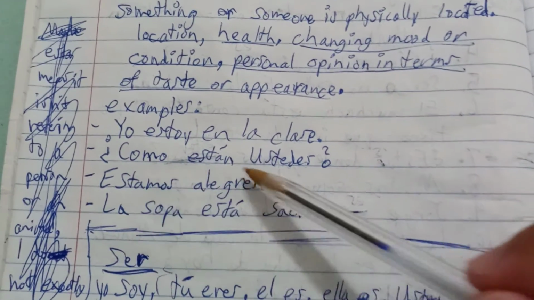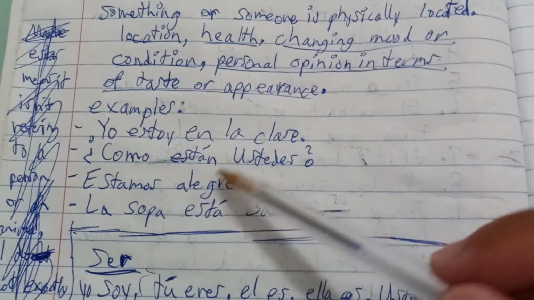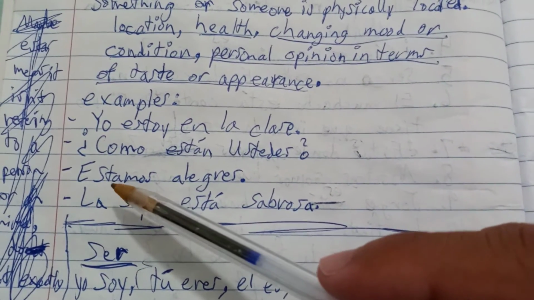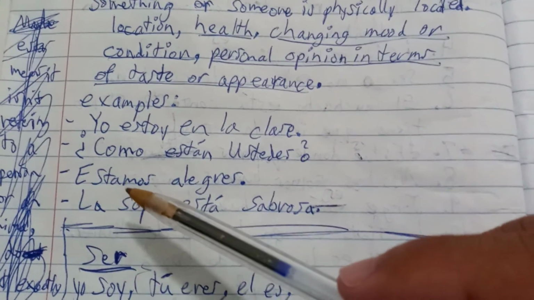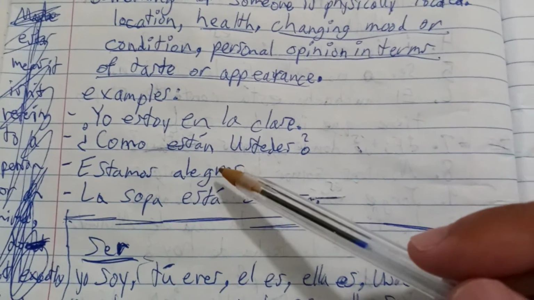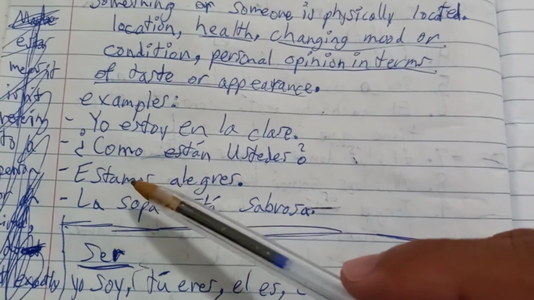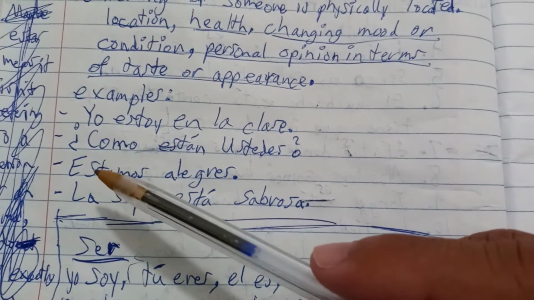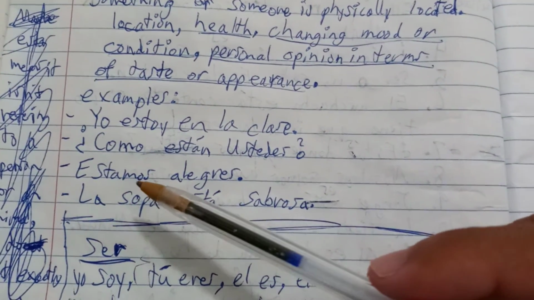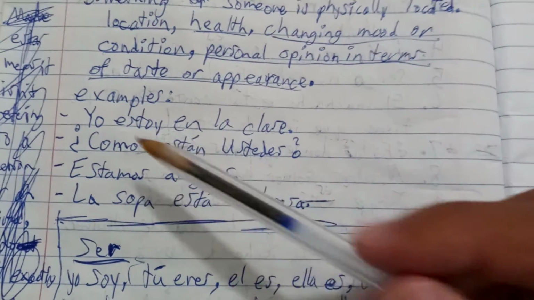Again, this means we are happy. It can go alone like this. I think I told you, but nosotros means we. So a sentence could say nosotros estamos alegres and mean we are happy, but in Spanish you're able to skip the nosotros part and still just say estamos alegres, and it'll still mean we are because it's already in the we form of estar.